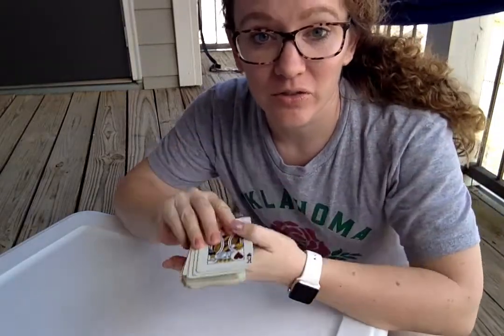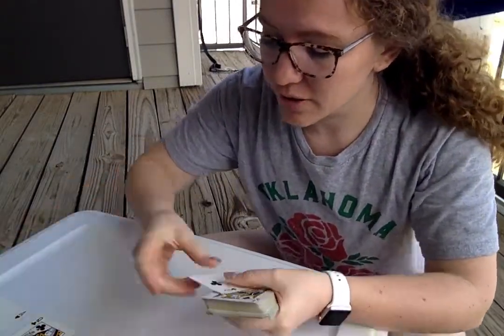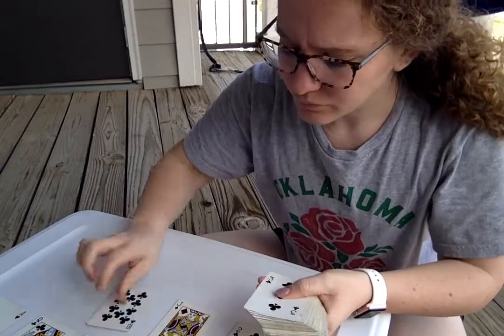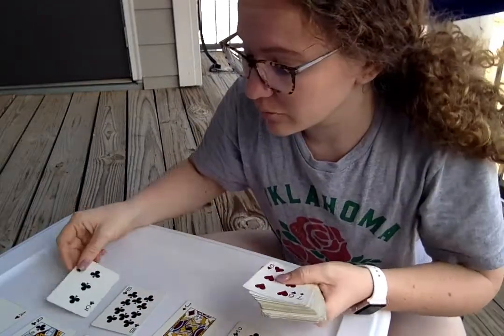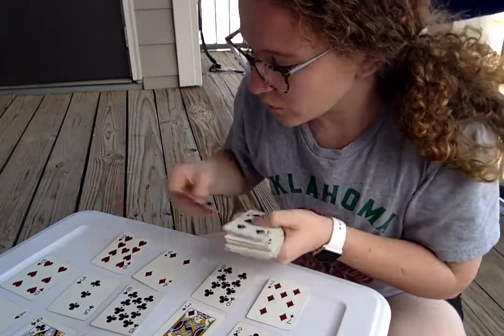Hi guys, another easy math game to play with cards is you take your math cards. You can use a deck of cards. You can use any cards that you have from a different game, as long as they have numbers on them, or you can make your own number cards. If you're making your own number cards, don't forget you need 4 of each kind.